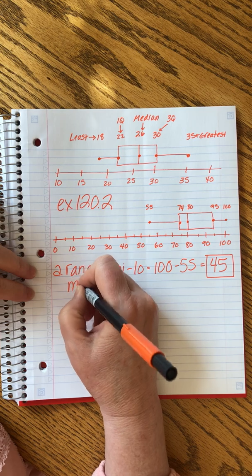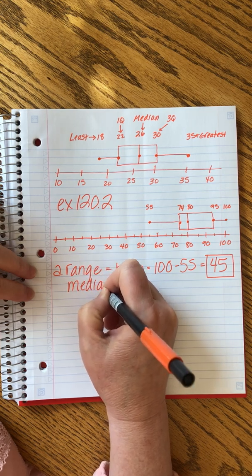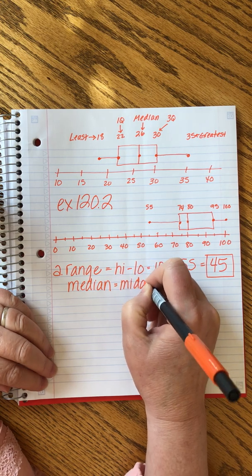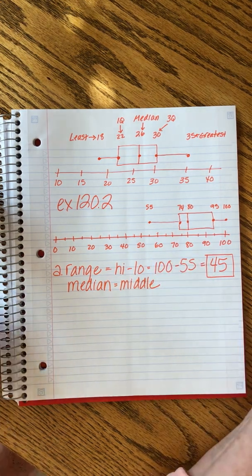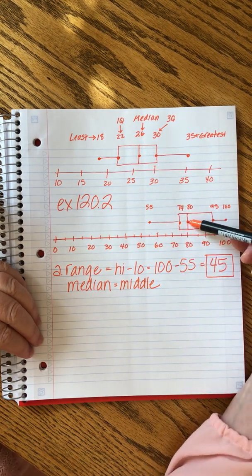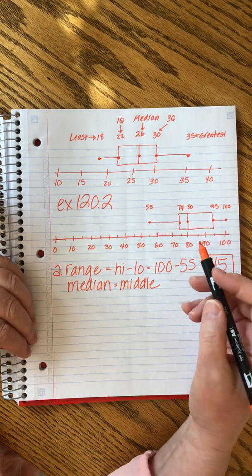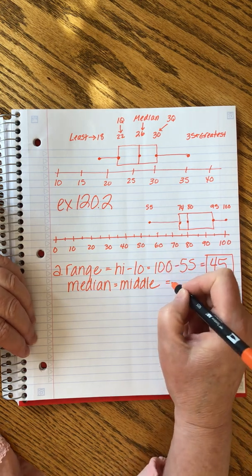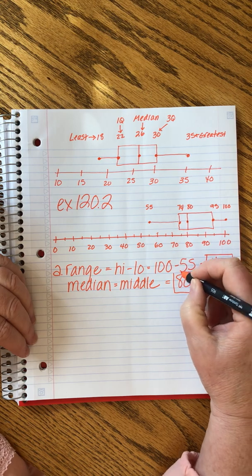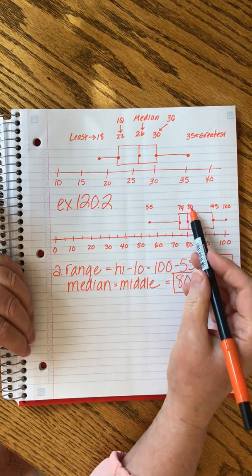Okay, the median. The median equals the middle. And we can see that easily because, as we know, the median is the dot in the middle of the box. So our median score equals 80 in this picture. We don't have to calculate it. It's simply labeled, right?